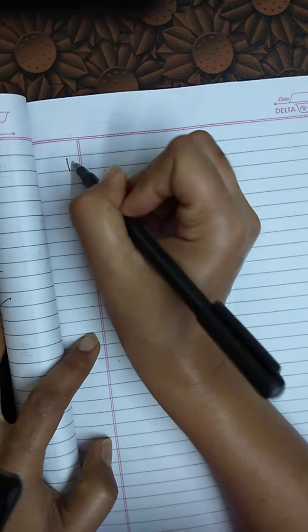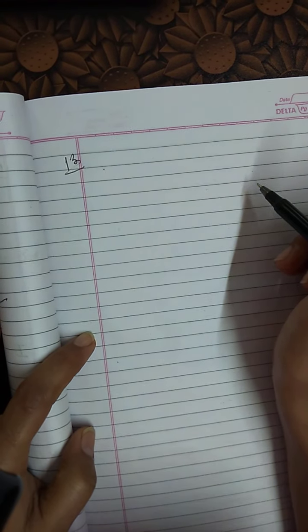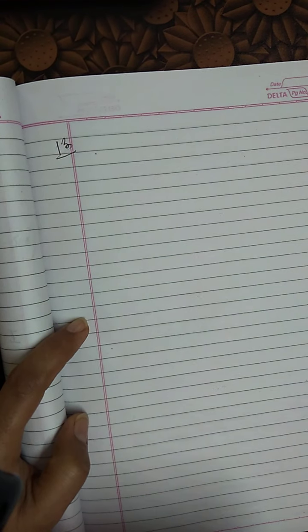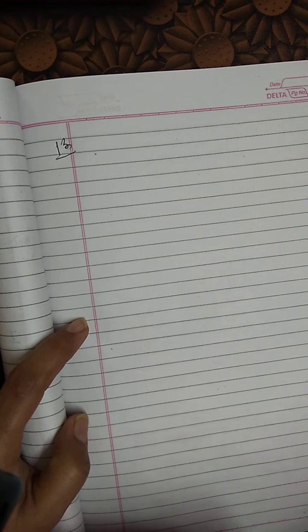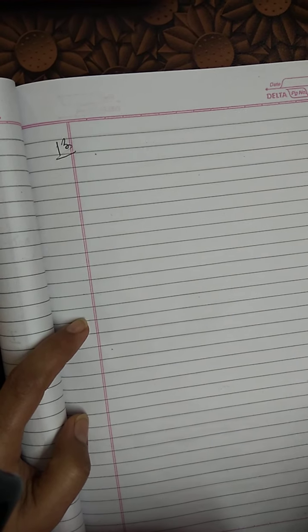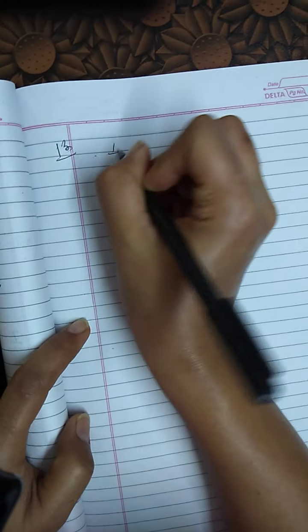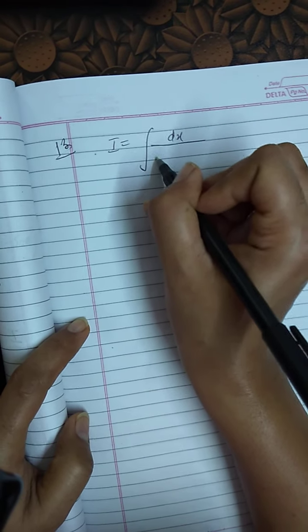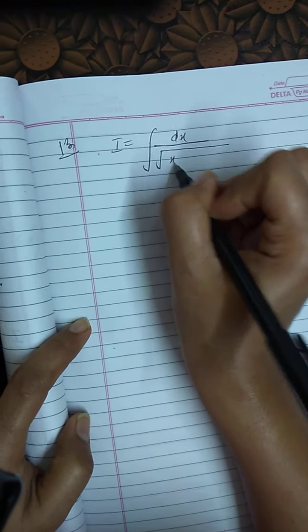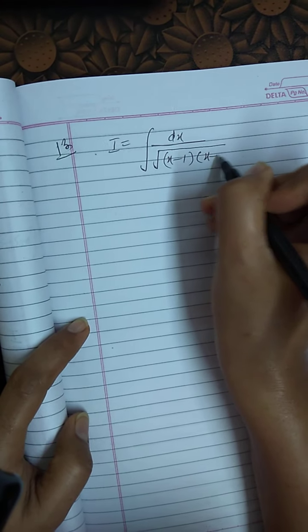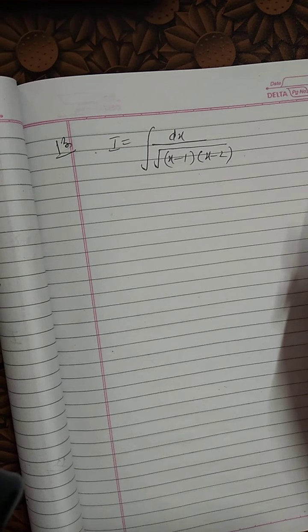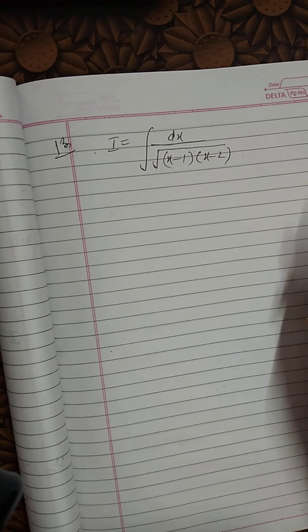Okay, now first I will give you the hint of sum number 13. Sum number 12 you people can do on your own, and now we will discuss sum number 13. Sum number 13, the integral is given: dx by root of (x minus 1)(x minus 2). Here we have a product of two linear brackets, right? x minus 1, x minus 2.